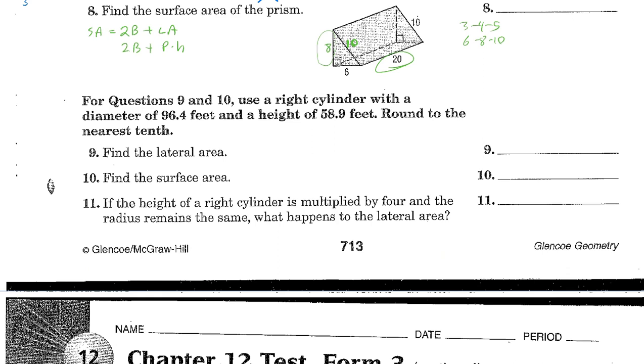And so the area of the base would be a triangle, so it's 1/2 base times height. And that's a different height than the height of the prism itself. Okay, so here we go. The area is 2 bases, 1/2 times 6 times 8, all plus the perimeter of the base, 6 plus 8 plus 10, times the height of the prism, which is 20.